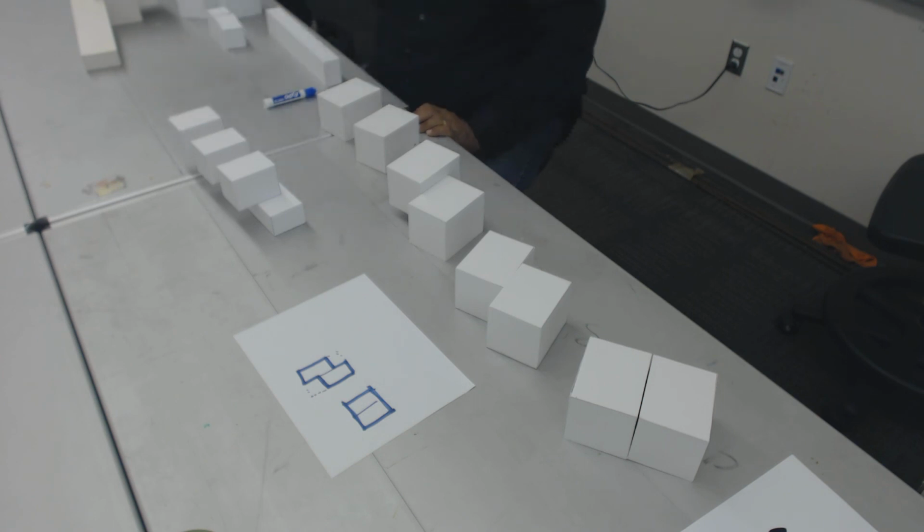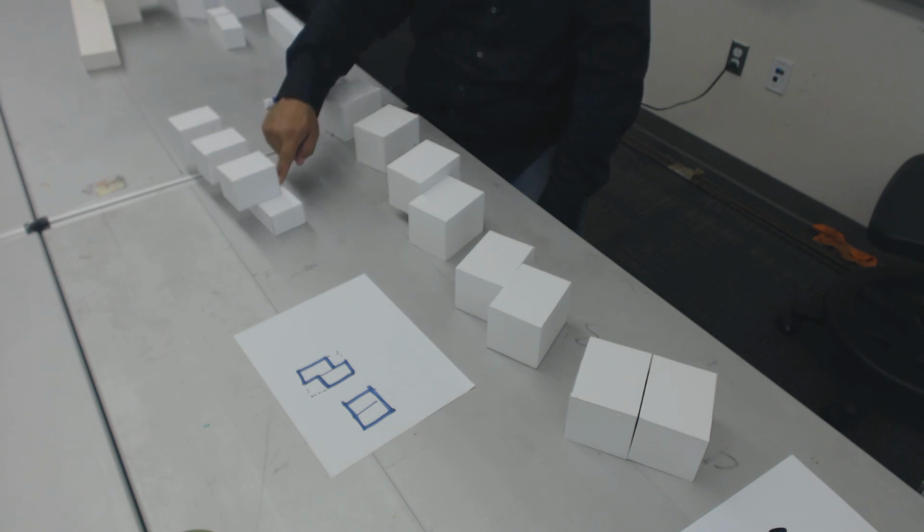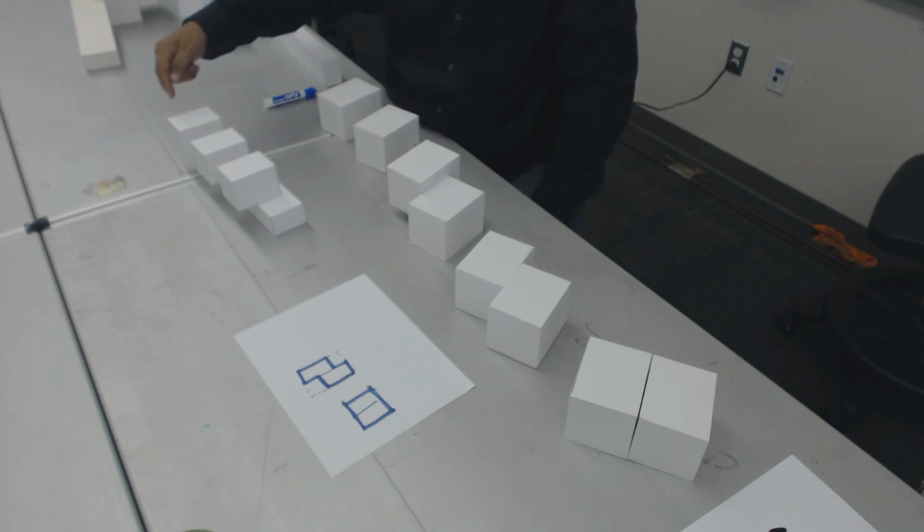Okay? So there is a face-to-face connection here, right? There's a face-to-face connection here, and there's one face-to-face connection here, correct? But there are no collinear edges. And there are no coplanar surfaces that are in direct contact with each other.